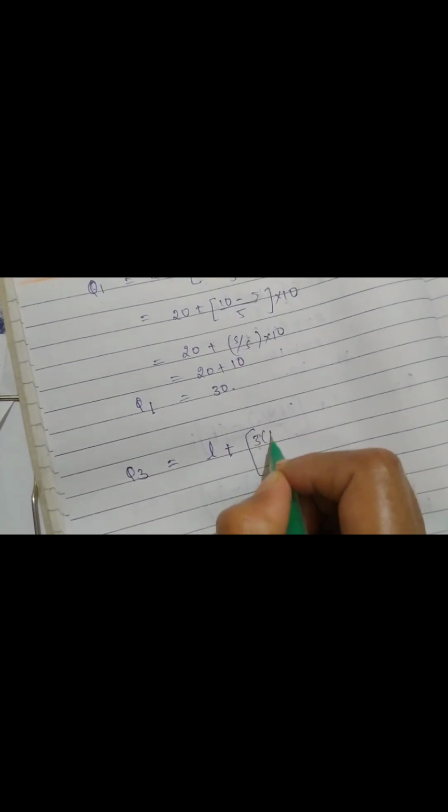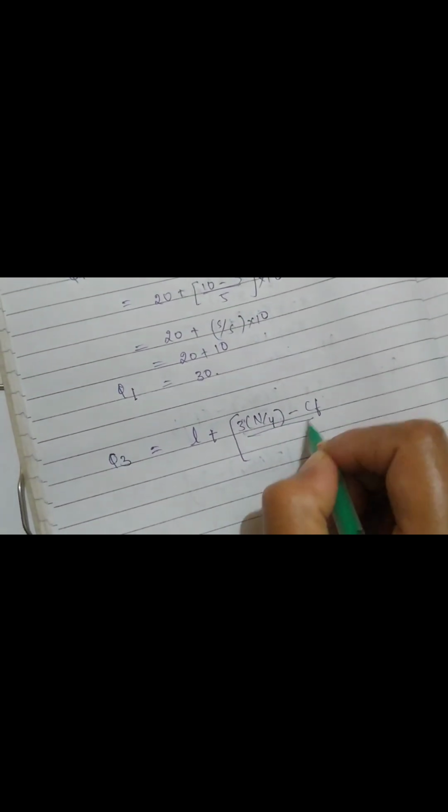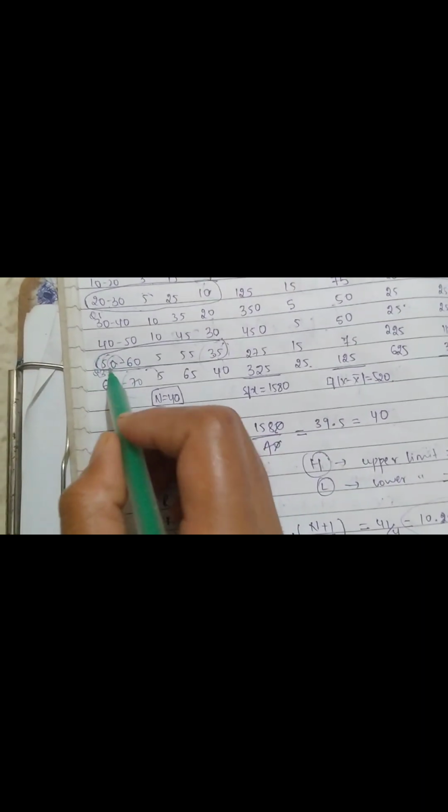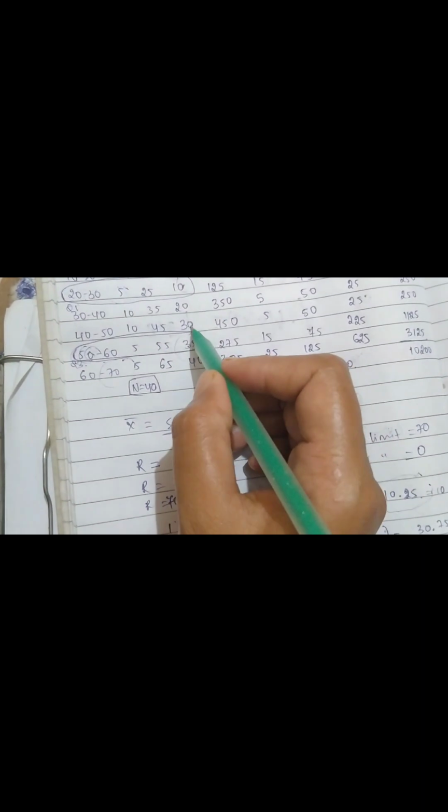So next we'll calculate Q3. For Q3 we have the same formula: L plus 3n by 4 minus cumulative frequency divided by frequency, into height. So our lower limit is 50. Cumulative frequency just prior to the class is 30, and the frequency is 5.